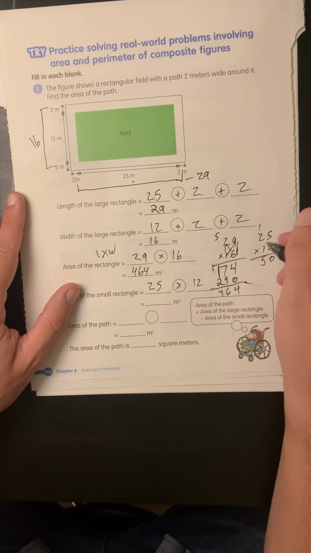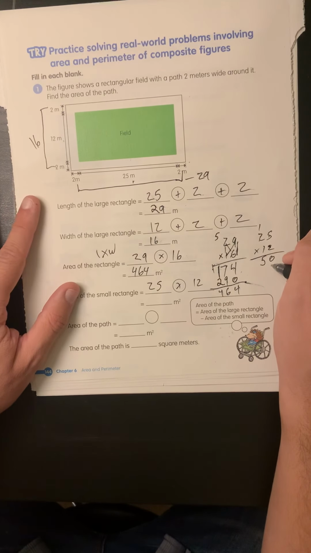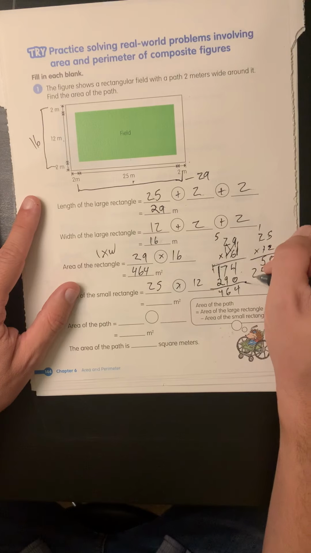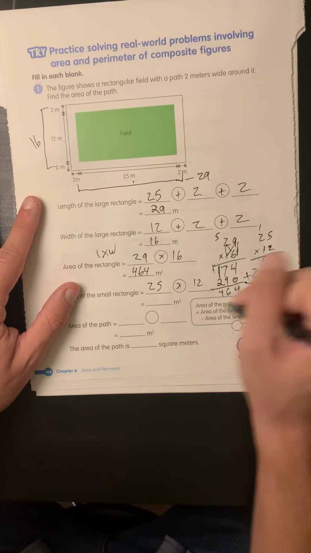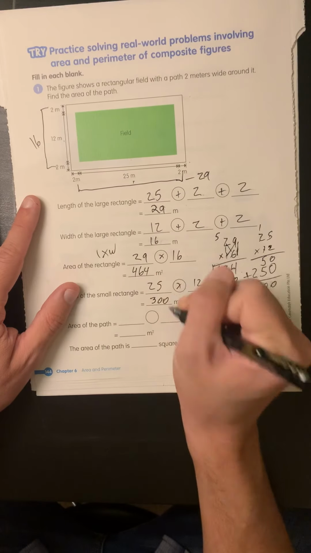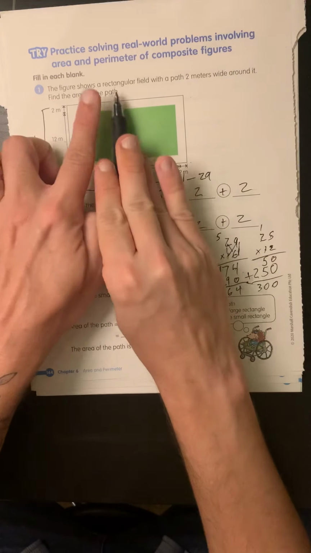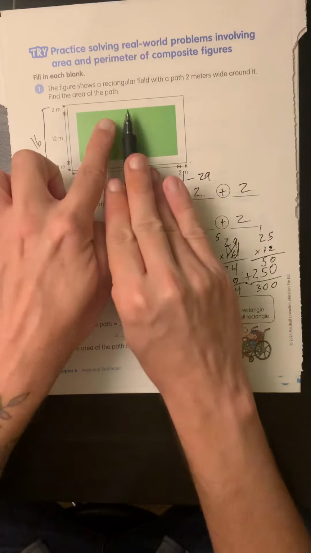Now I'm on my 10 times my top number, put a placeholder 0. 10 times 5 is 50. 10 times 20 is 200. Add those all up, I have a total of 300. So now I know the area of my total rectangle and the area of my field.